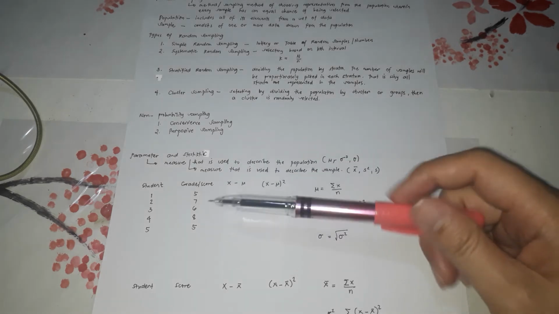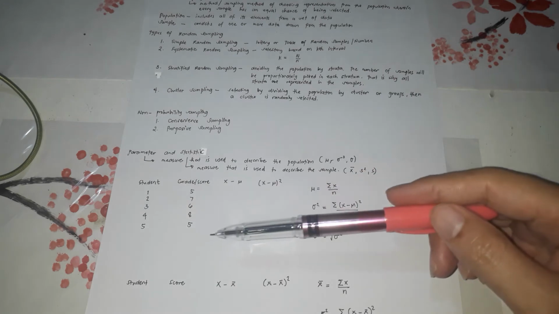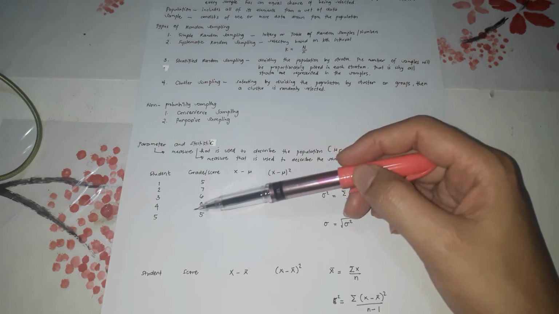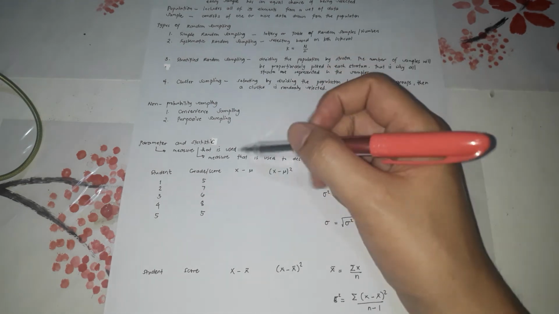Next is to solve for it. Let's solve for the mean, variance, and standard deviation. So for example, this is the population. Population siya, ibig sabihin, there are only 5 students in your study. So these are the scores: 5, 7, 6, 8, and 5. Si student 1 nakakuha siya ng 5. Si student 2, 7. Si student 3, 6. Si student 4, 8. Student 5, 5. So this is the x.